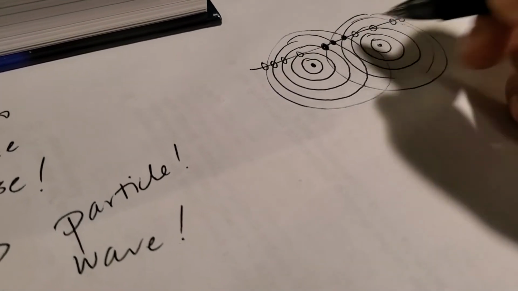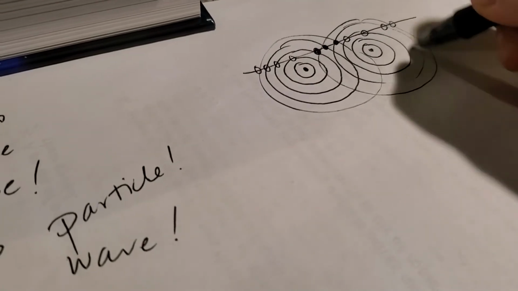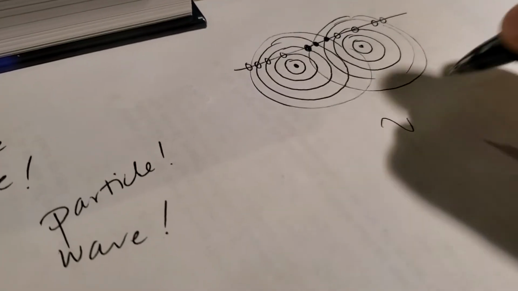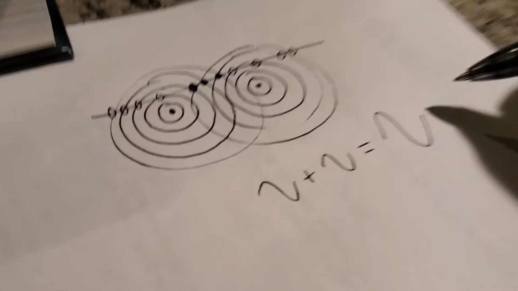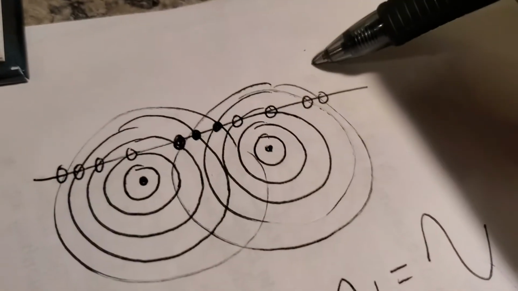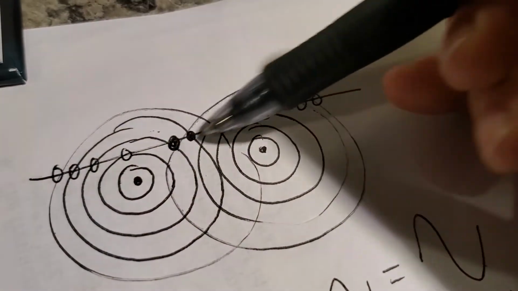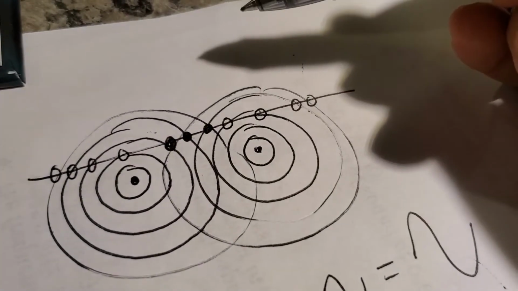All right. So I know something about crests. These represent the wave crests, right? I know that when you have 2 waves overlapping each other, their crests combine and they add up constructively. So right here where you have 2 crests, we're going to see a bigger ripple.